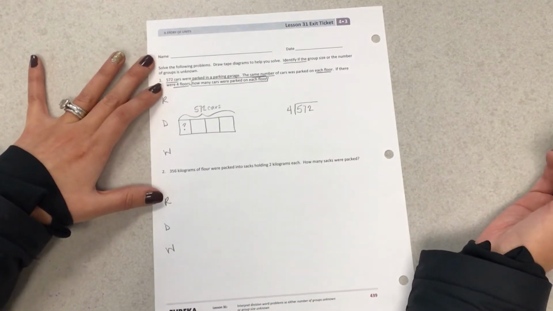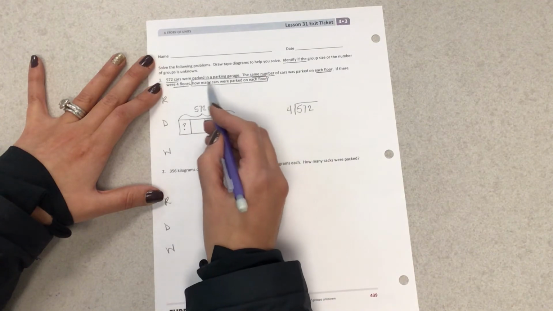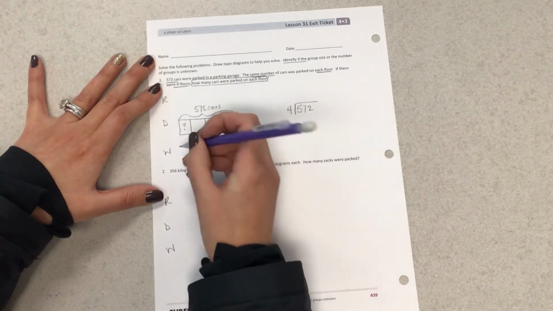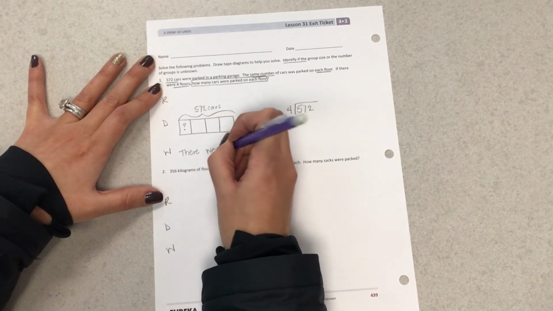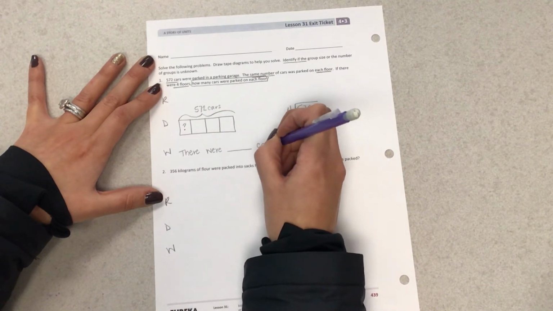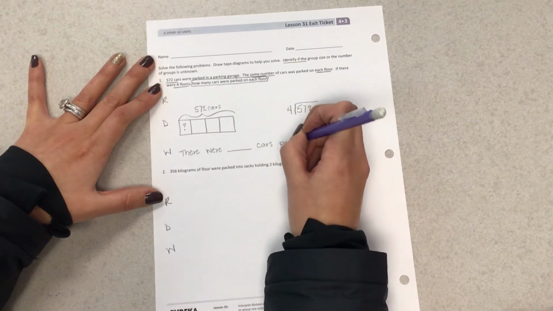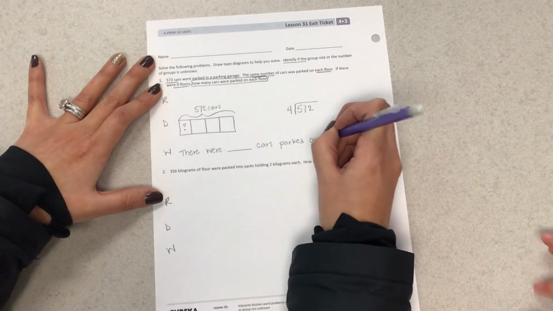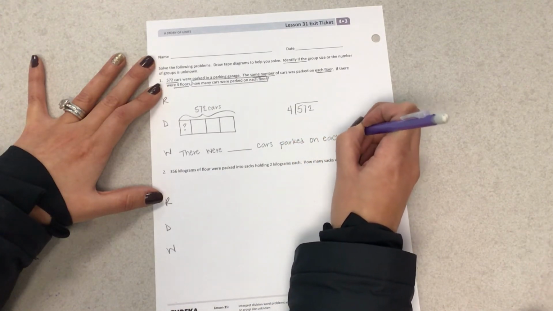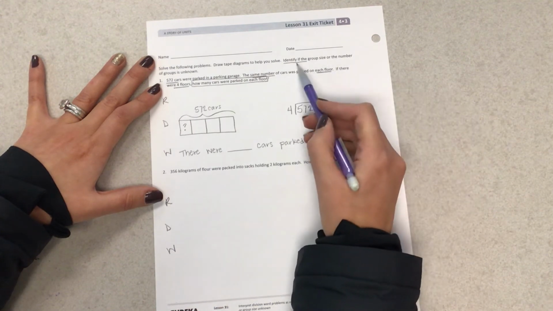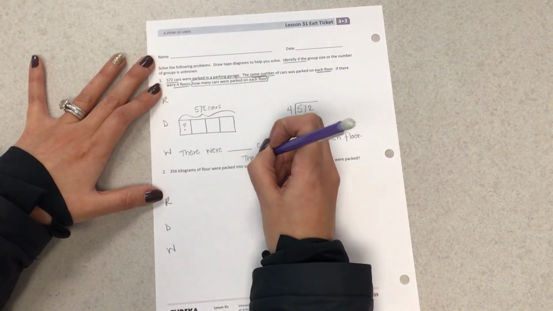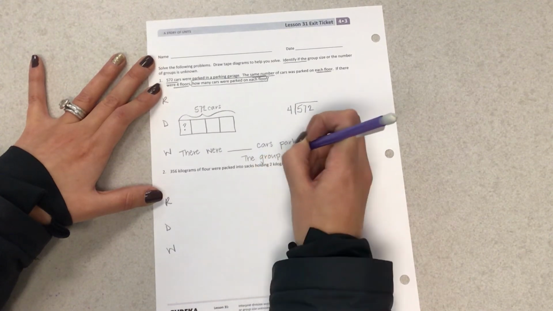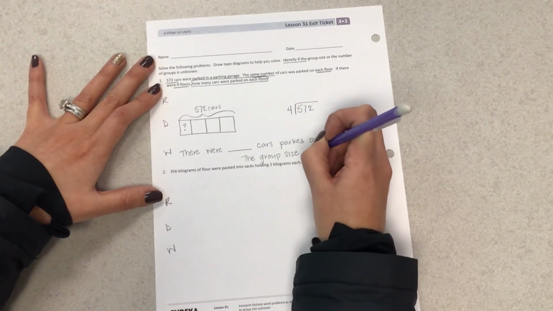When it comes to my writing section, I need to make sure I reword this question. How many cars were parked on each floor? There were, I'm going to leave a blank, cars, don't forget that label, parked on each floor. Now, my friends, don't forget this identify step. And we already said that it was the group size was unknown. The group size is unknown.